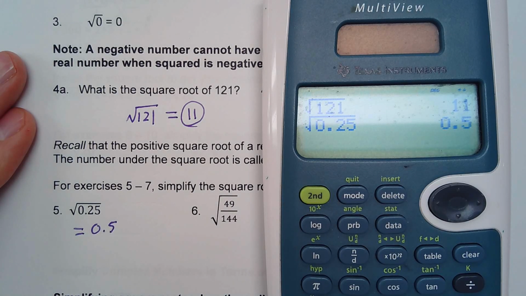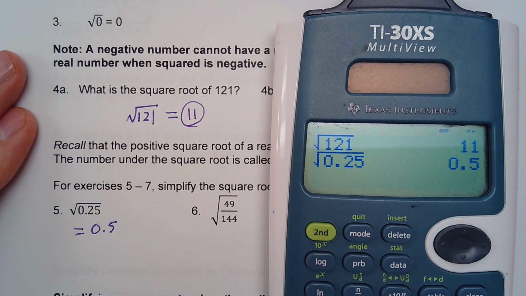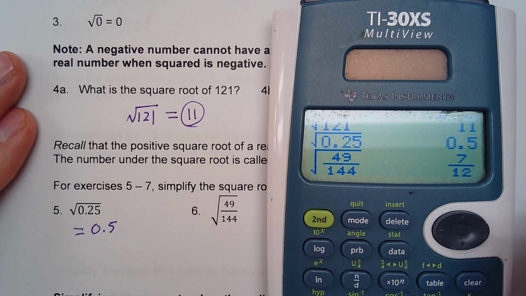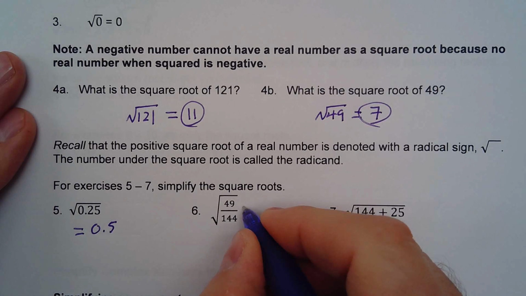You can do this by hand or you can do it on your calculator. Let's do it on the calculator. So I hit my second square root key. I'm going to hit my fraction key here. Type 49 over 144. Going to make the calculator do all the work, so that'd be 7 over 12.